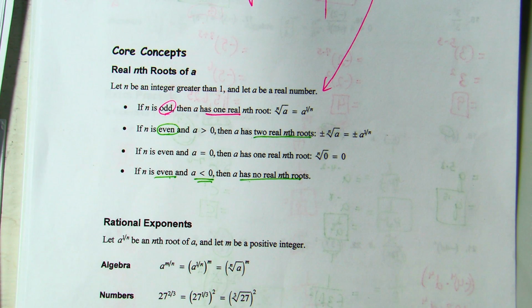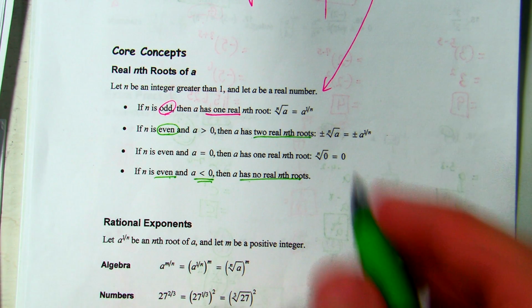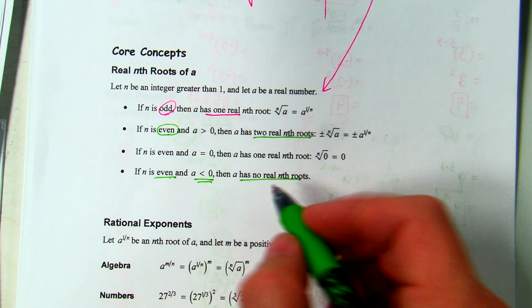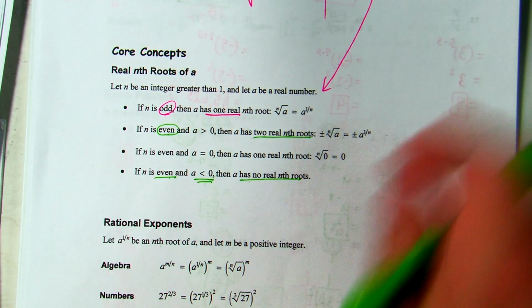You would think, well, it's negative 2, coach. No. Negative 2 times negative 2 is a positive 4, and two positives are going to equal a positive. So I can't get to a negative number with an even index for the radical. If it's even, it means there's two of them, and anytime I multiply a negative times a negative, I get a positive. So there'll be no real roots, and we'll see some examples of that in just a minute.